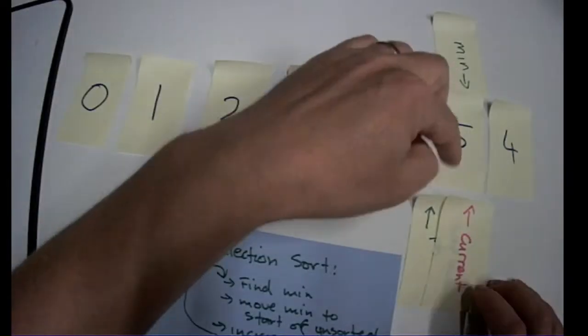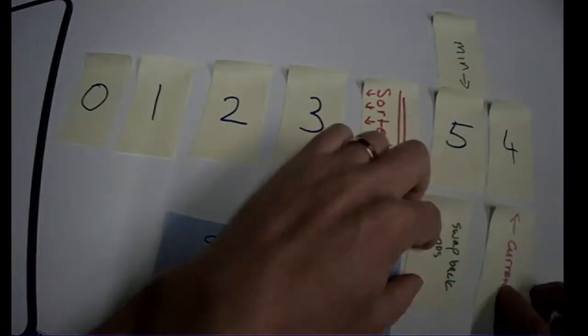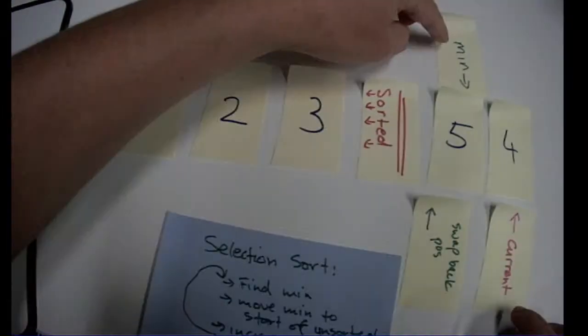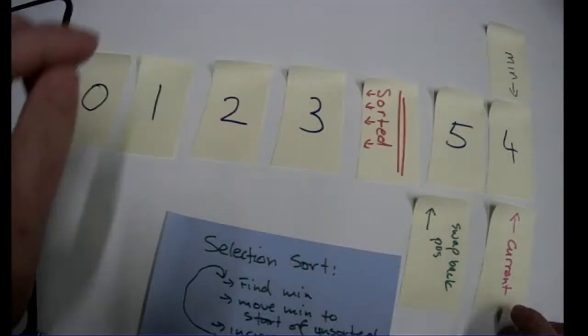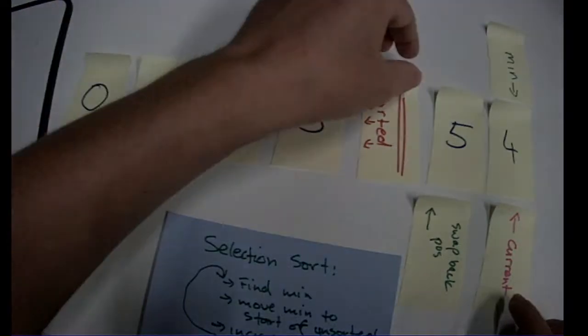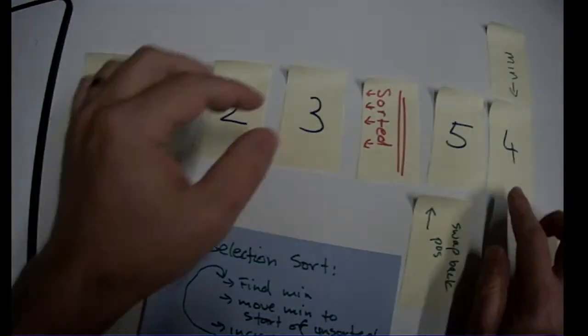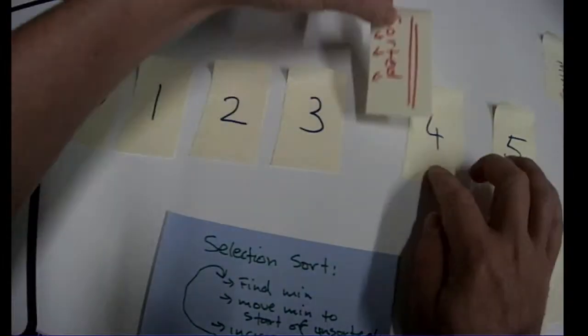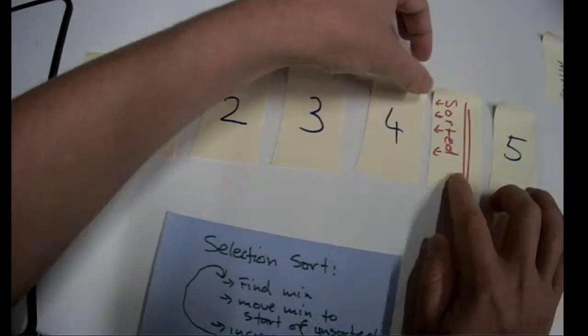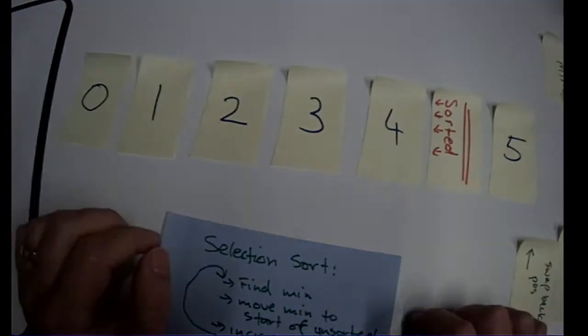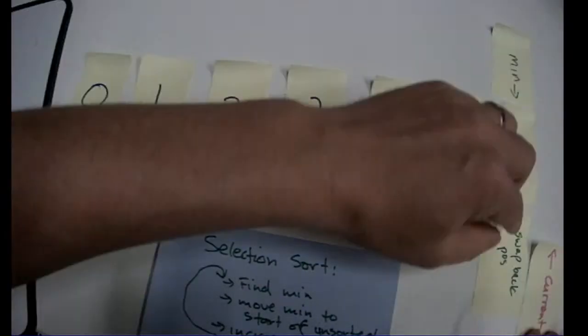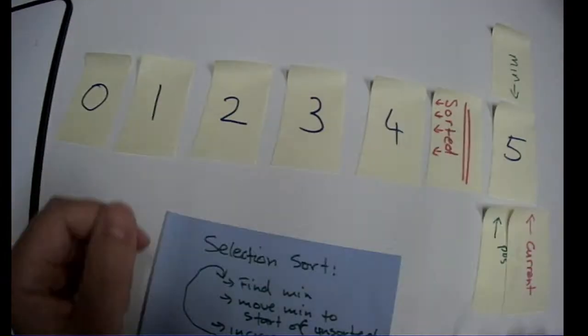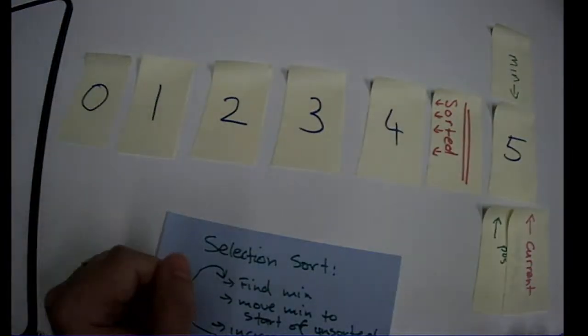Okay, is current less than minimum? Nope. Is current less than minimum? Yes. Move minimum up. Current goes off the end of the array. We swap down. Increase our sorted section. Now the keen-eyed among you will notice that whatever's left here has to be the biggest element in the array.